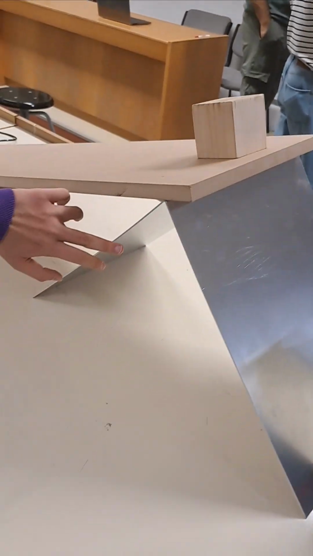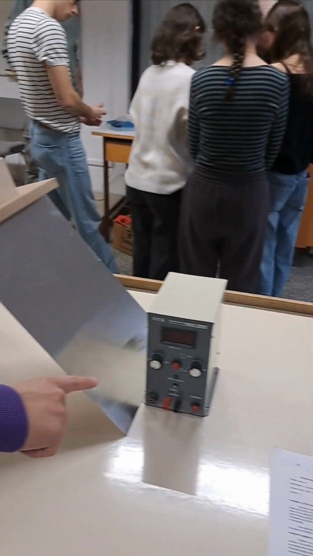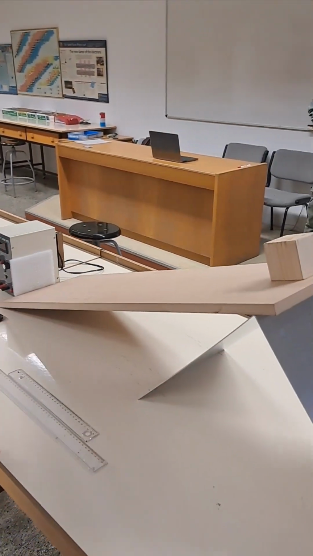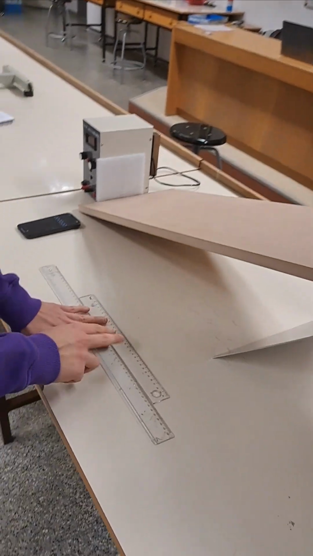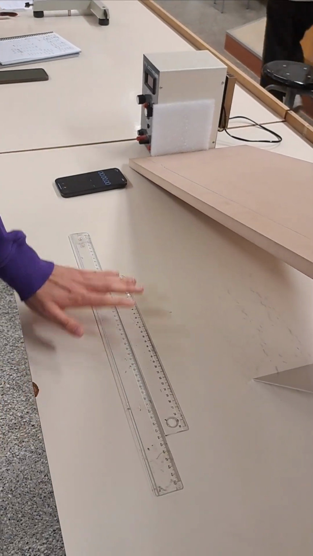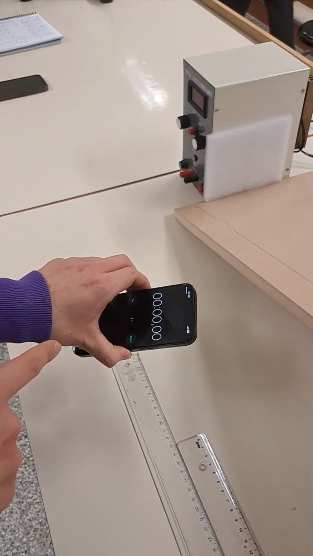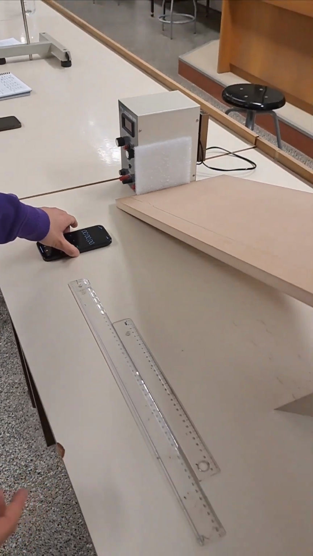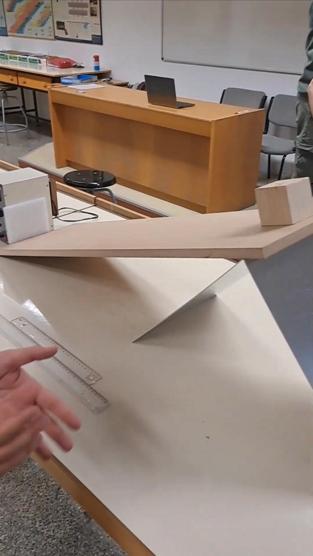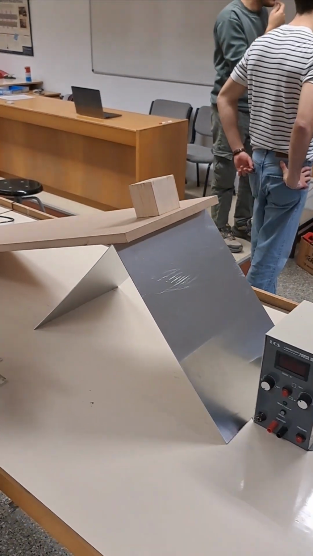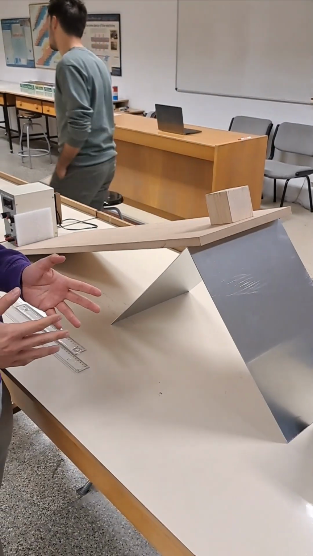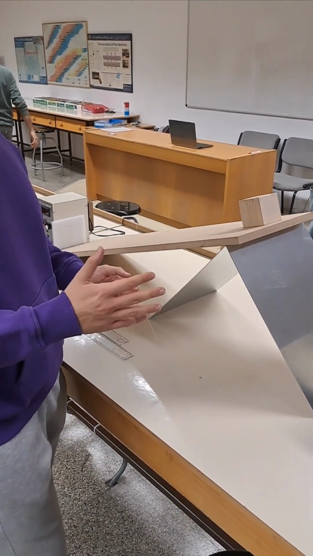I have a support and two heavy objects to fix our inclination, two rulers to measure distance, and a timer while calculating the kinetic coefficient of friction. So let's start with static coefficient of friction. To make this, I will gradually increase the inclination of the plane until the block slides.